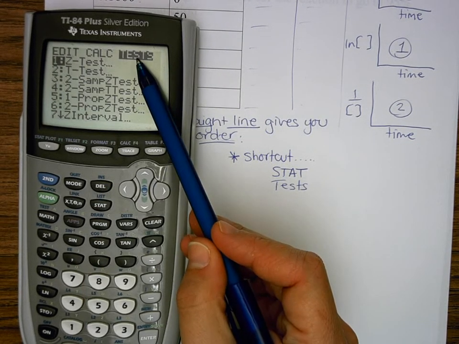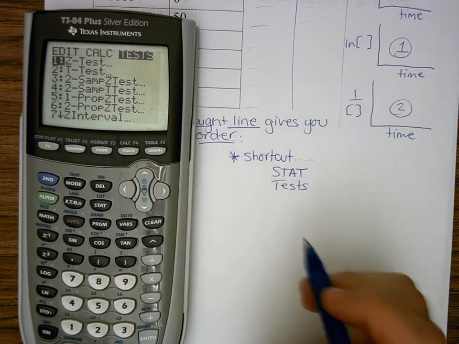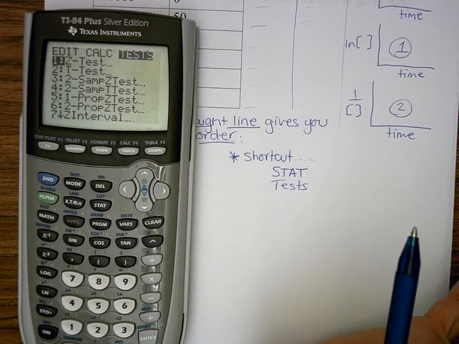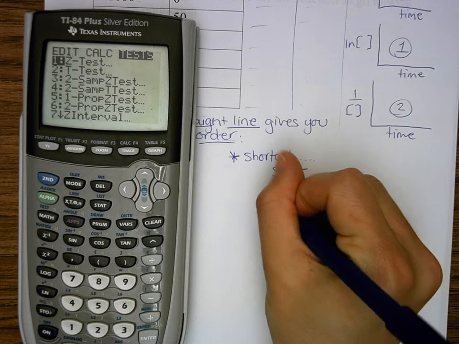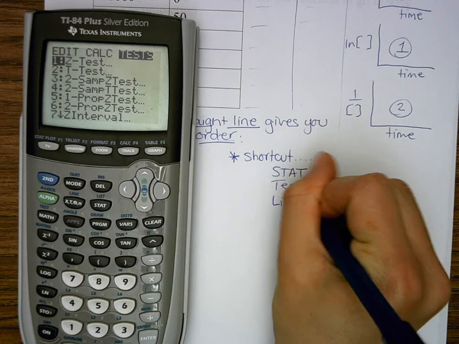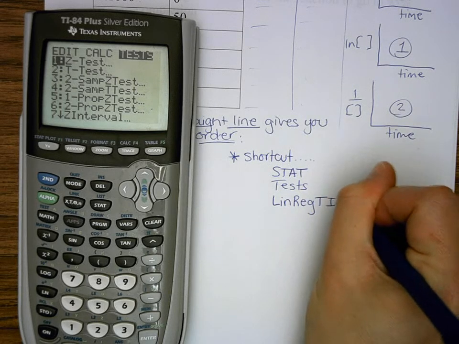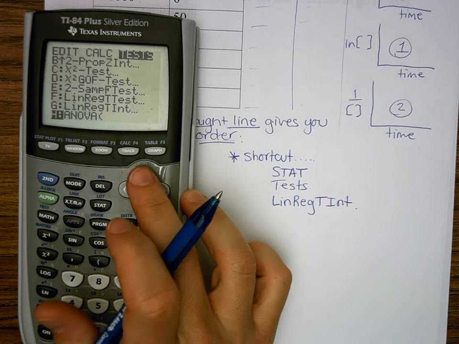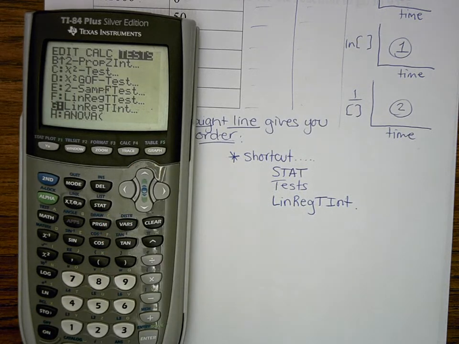And on all of them, depending on how it's programmed, it could be a different number or letter. What you're looking for is it says LinReg, for linear regression, and then T-Int. So mine is all the way down to letter G. You might have one that looks a little bit different, but that's kind of what you're looking for.